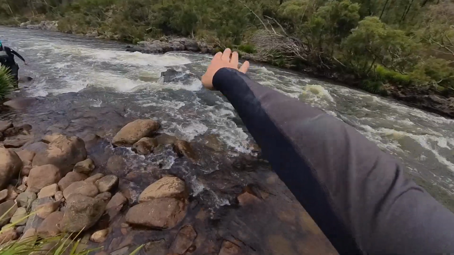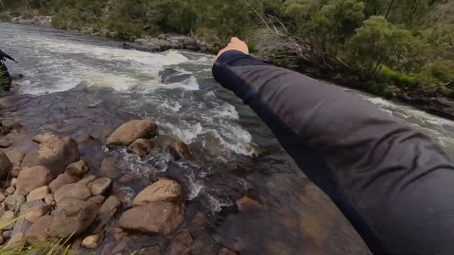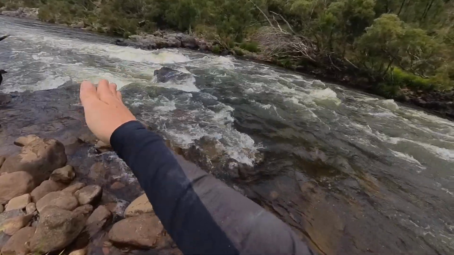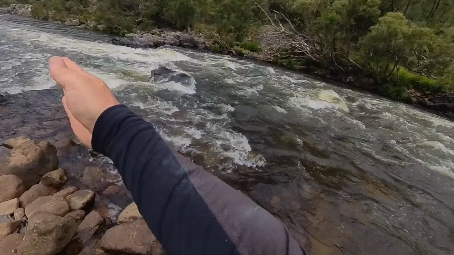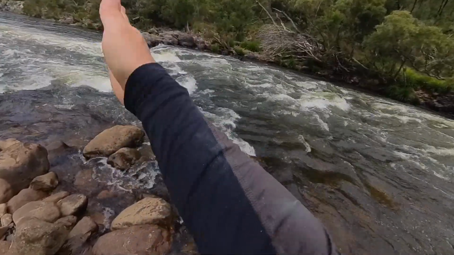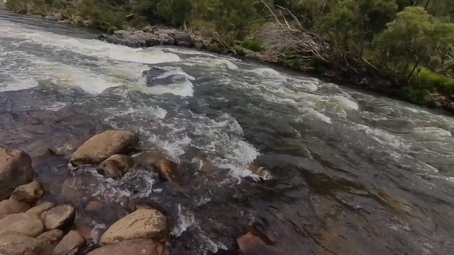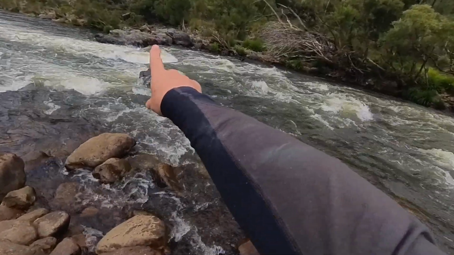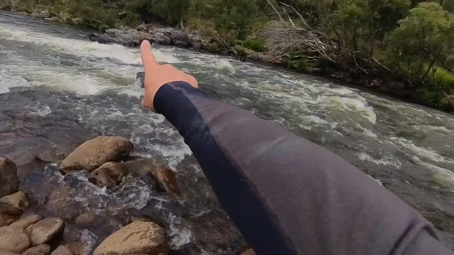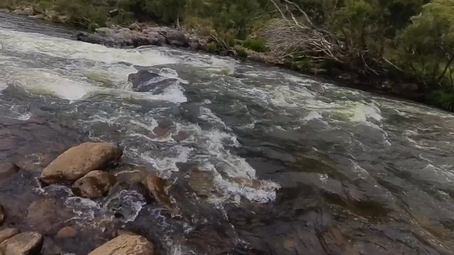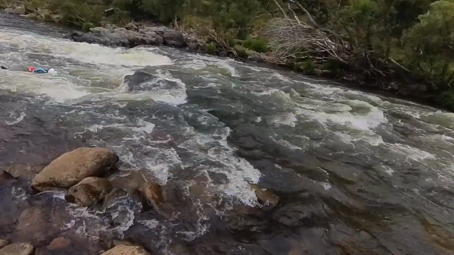Water's hitting that rock, coming up over the rock and accelerating down below past the rock. As it travels down, water pushes away and it creates a bit of a trough, a bit of a hole. So that hole needs to fill up with water. So the only place it can get the water from is from the downstream side, and it will flow back upstream to fill up that vacant hole. That's quite a safe rapid through there.